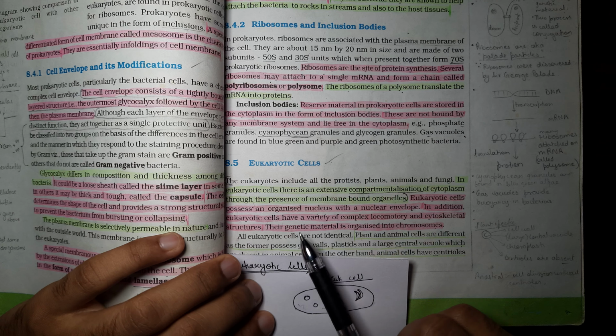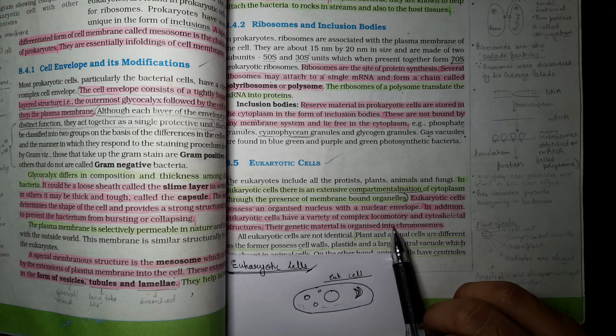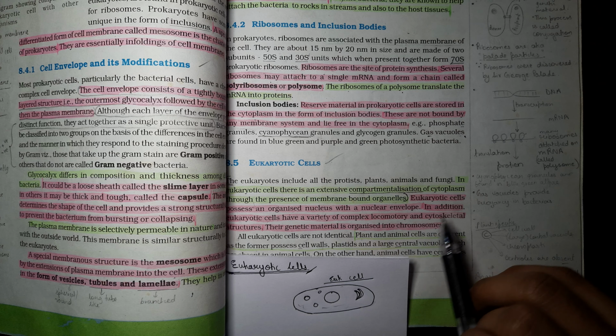In addition, eukaryotic cells have a variety of complex locomotory structures, meaning something that helps the organism move.